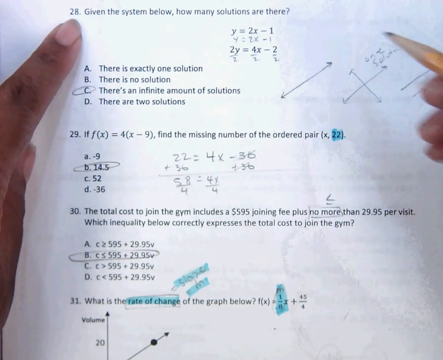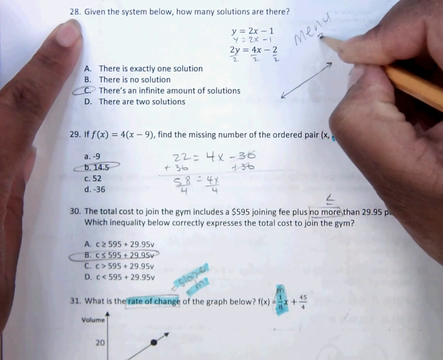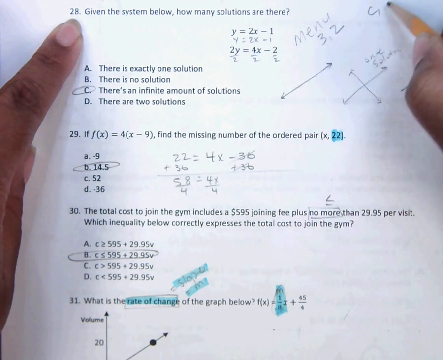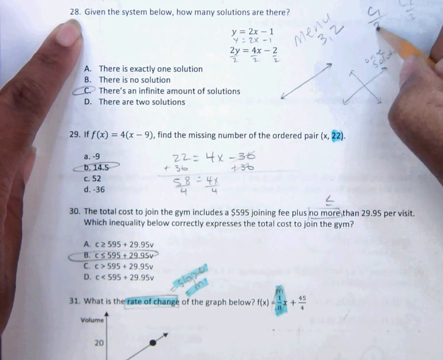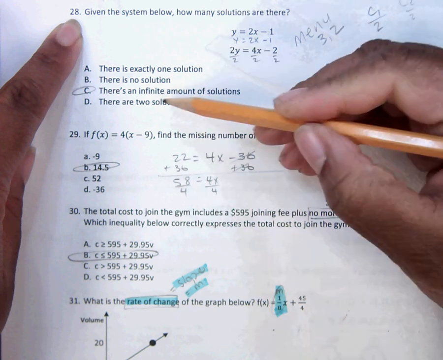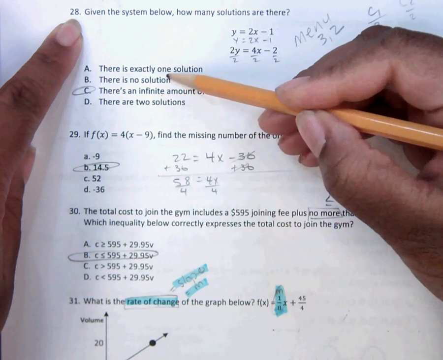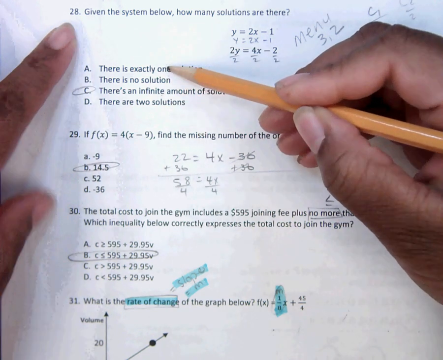Number 28, that's menu 32. When you see C's in the answer, that means infinite solutions. If it's no solution, it'll say it. If it's one solution, it'll say it.